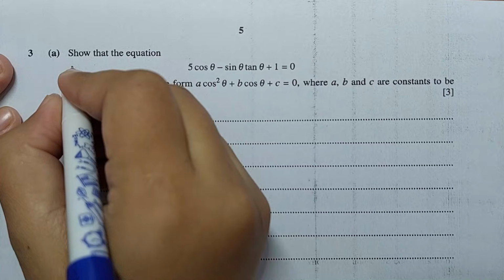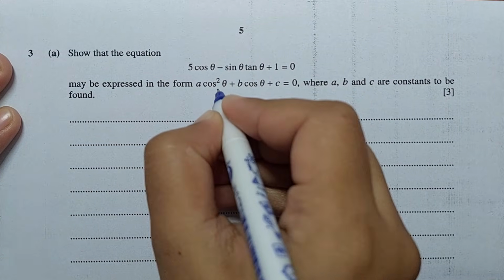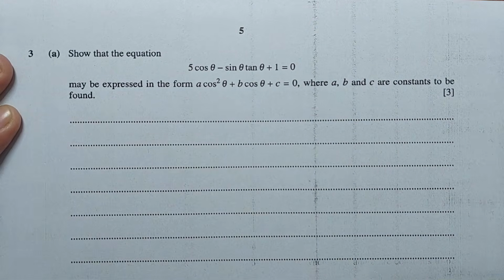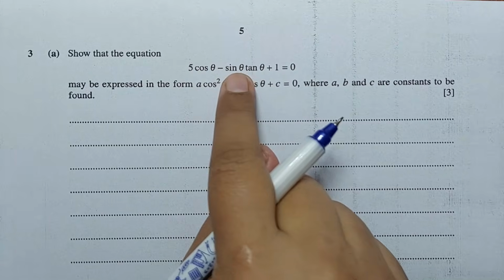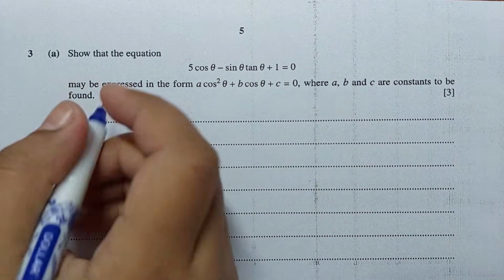Question number 3, part A: show that this equation may be expressed in the form a cos squared theta plus b cos theta plus c, where a, b, c are constants to be found. So we need to convert everything into cos. This is in cos, this is in sine, this is in tangent. So sine and tangent are converted basically.